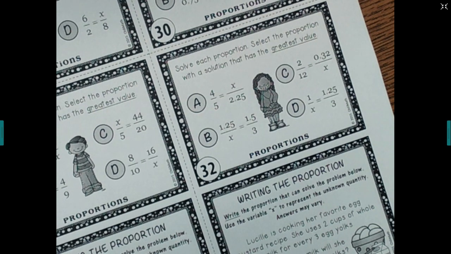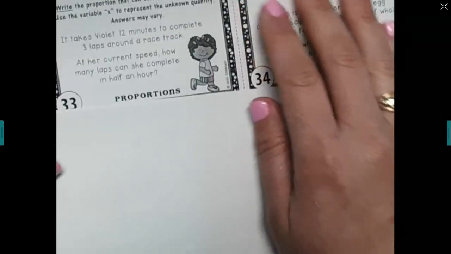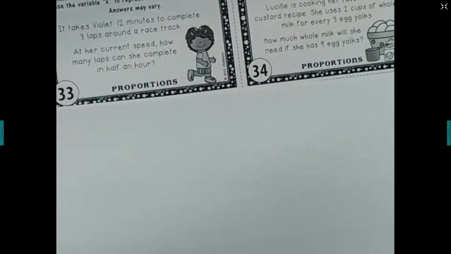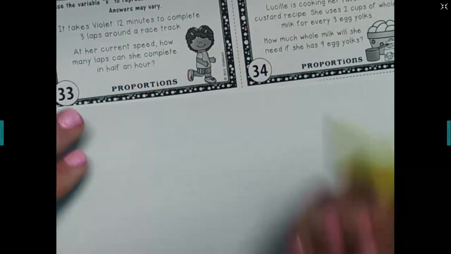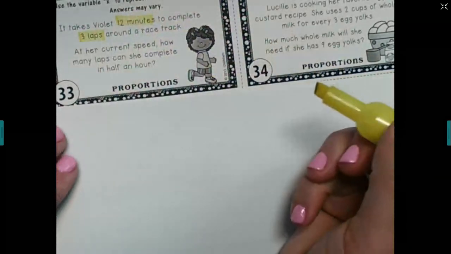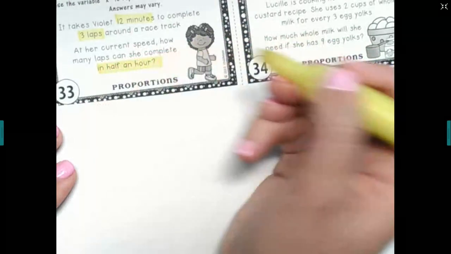Okay, guys, we are going to look at just writing some of these proportions. We're not going to solve them right now. So, it says, if Violet takes 12 minutes to complete 3 laps around a racetrack, so 12 minutes, 3 laps, at her current speed, how many laps can she complete in half an hour?